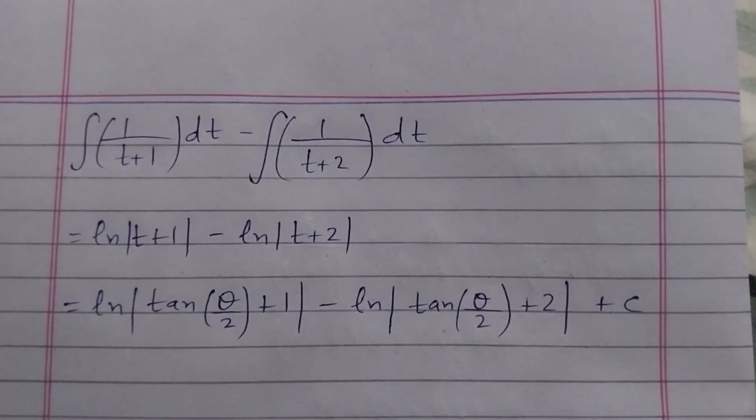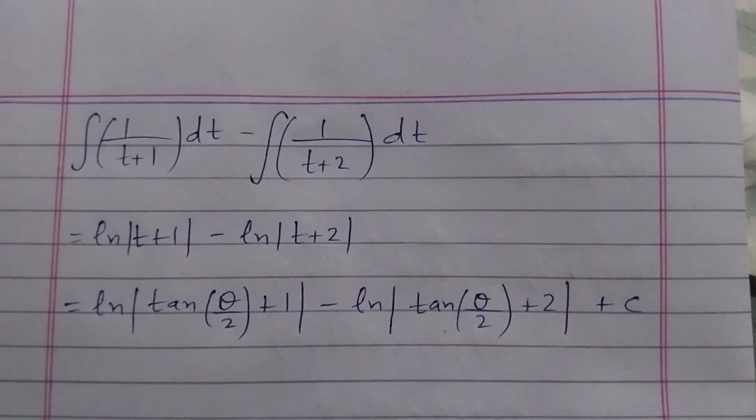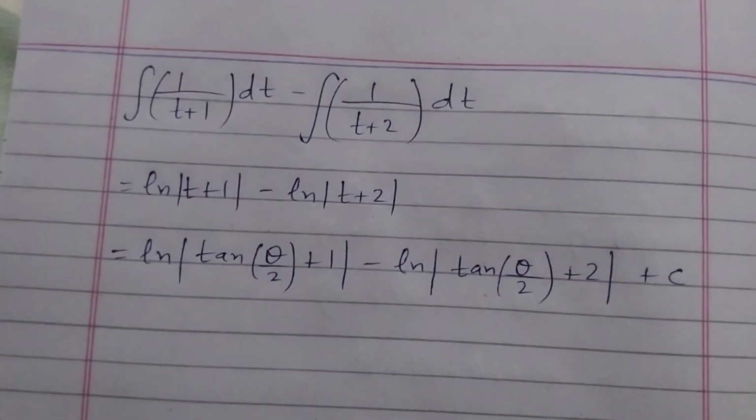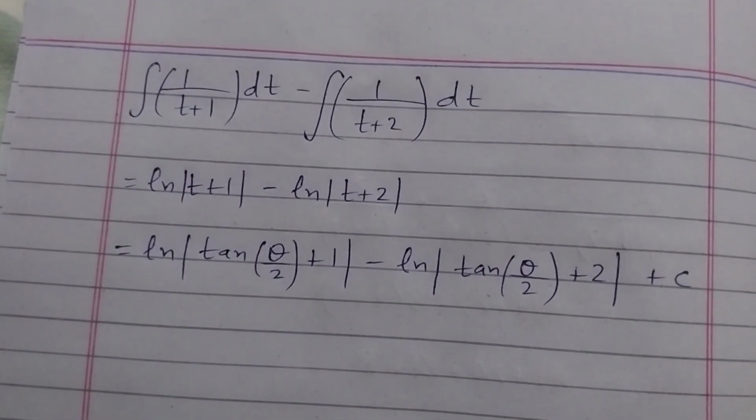We separate the integration on both these expressions, so we get the integral of 1 over t plus 1 with respect to t minus the integral of 1 over t plus 2 with respect to t, and we can see that the expression written in the denominator has its derivative written in the numerator. t plus 1 has the derivative 1, because t has derivative 1 and a constant has derivative 0. Similar is the case with t plus 2. Its derivative is also written in the numerator. So the integration of these expressions is simple: natural log of t plus 1 minus natural log of t plus 2.